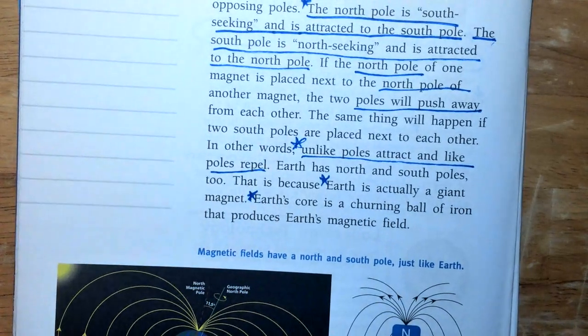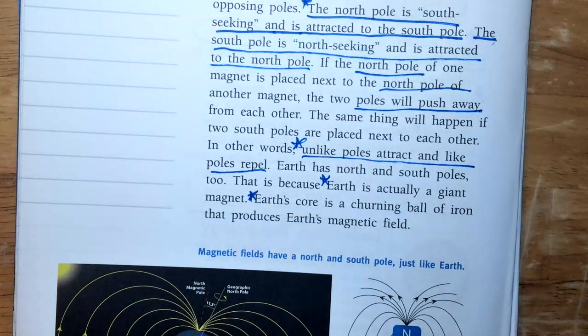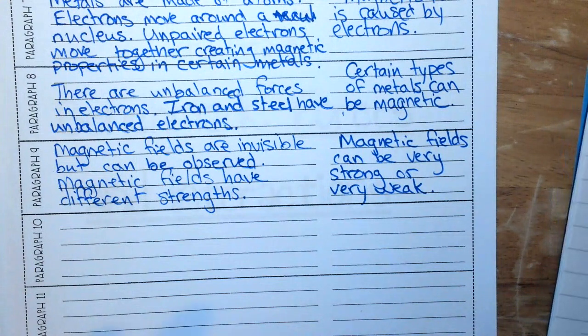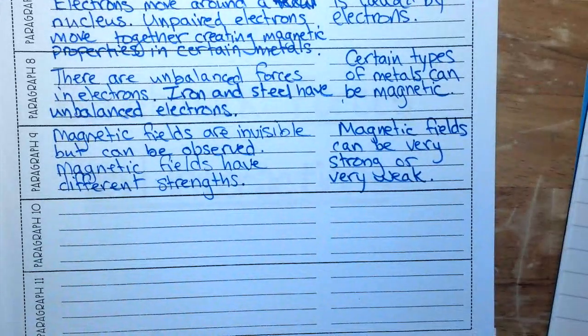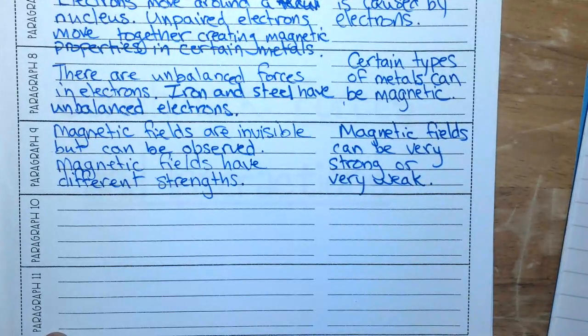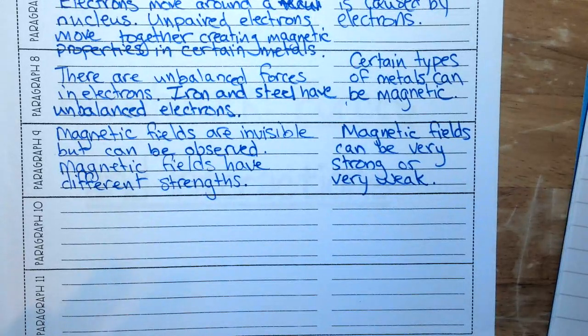Great. Now let's look over at paragraph 10 on our key details and main ideas. So, north and south poles seek each other and repel when they are similar.